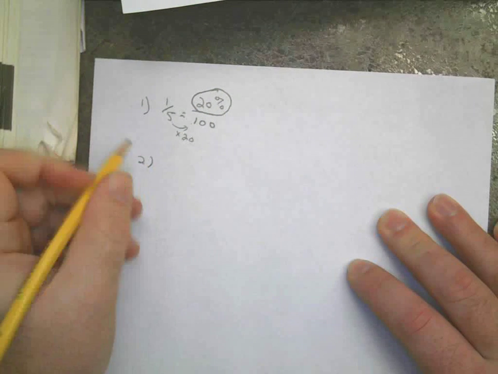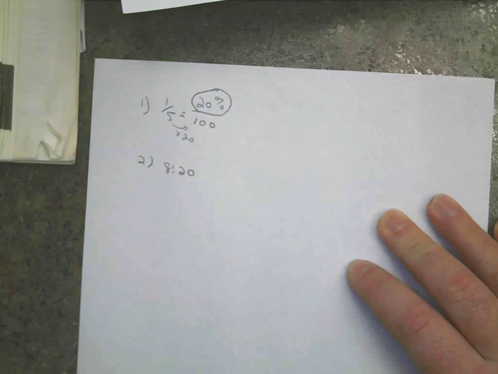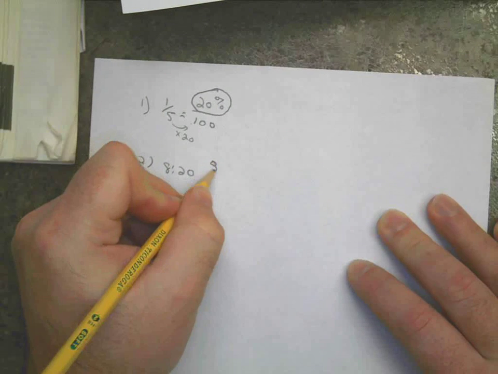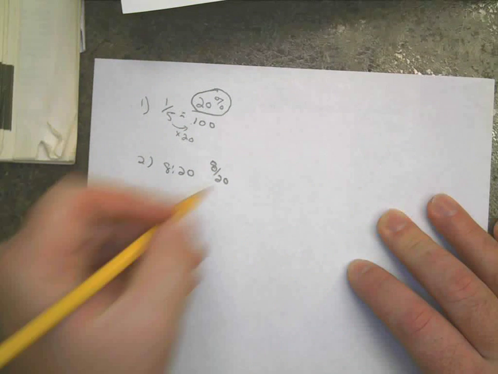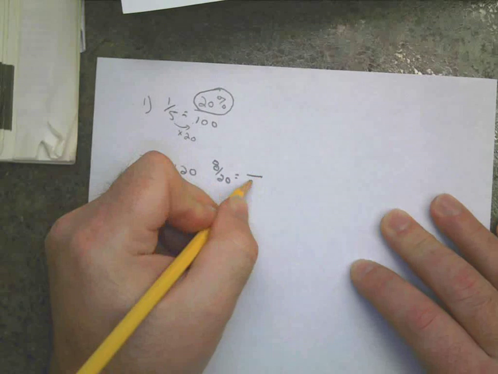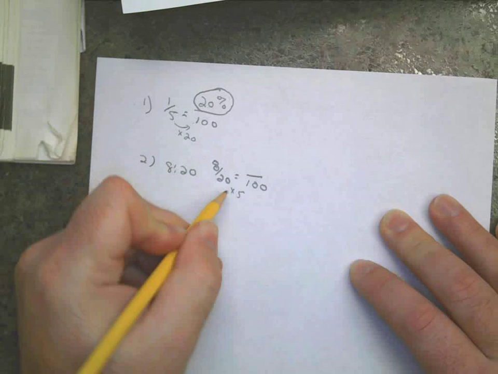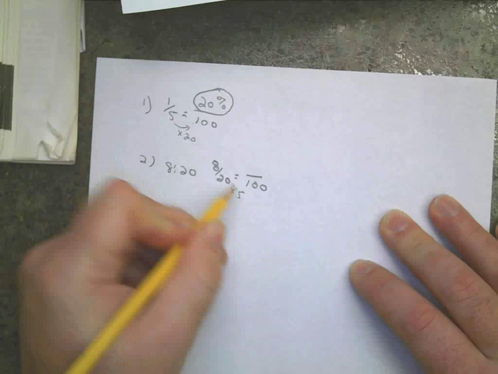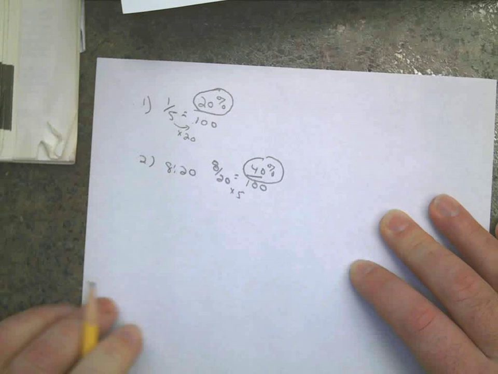Question number 2. 8/20 as a percent. Now, I would change it to a fraction or a ratio, better way to say it. Change it to a ratio. Same thing, it's percent over 100. 20 times 5 gives me 100. 8 times 5, 40%. Don't forget your percent signs.